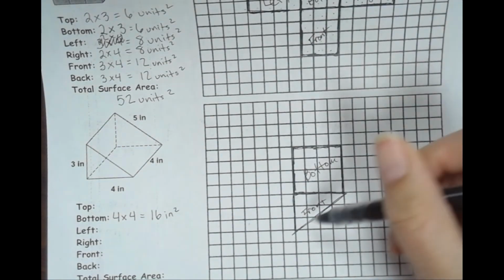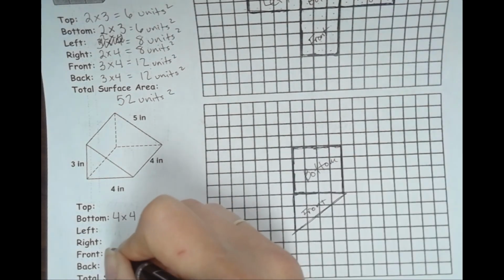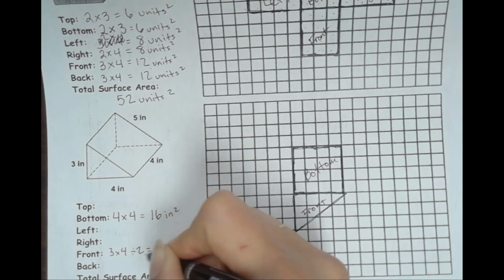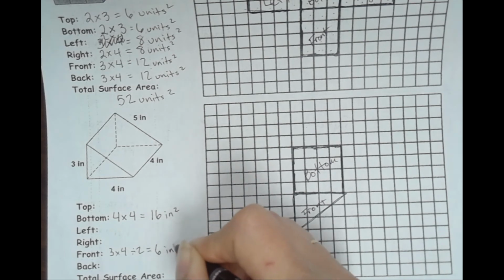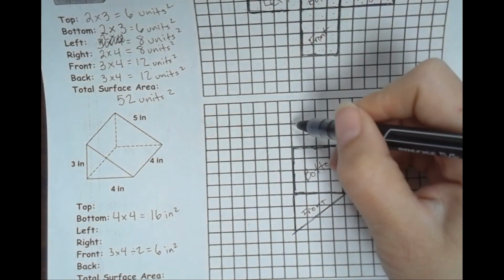The area of the front is a triangle, so I'm going to do base times height, which is 3 times 4, then half of that. So 3 times 4 is 12, but half of that would be 6. So that must be 6 inches squared for the area. Okay, the back is the same size triangle.